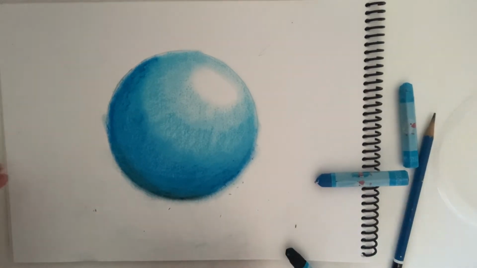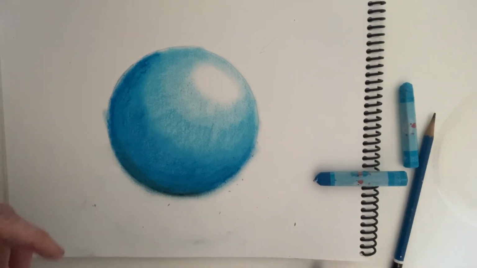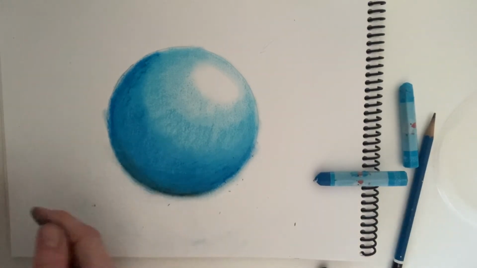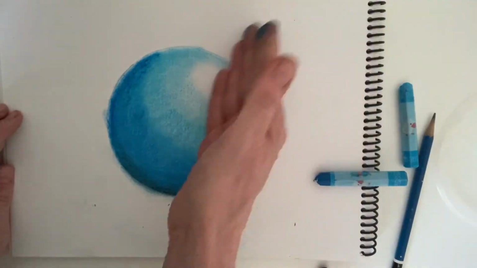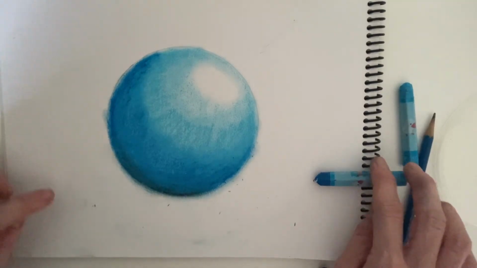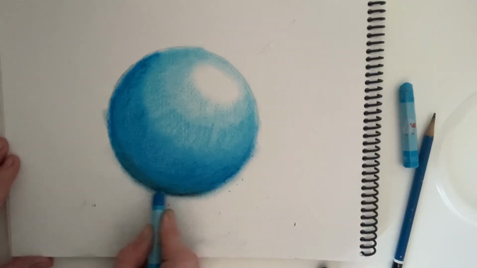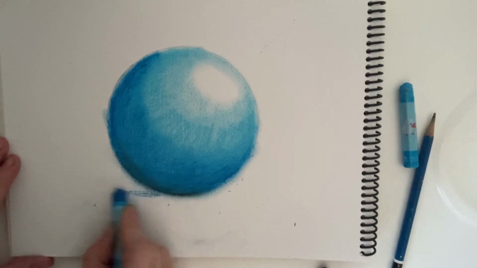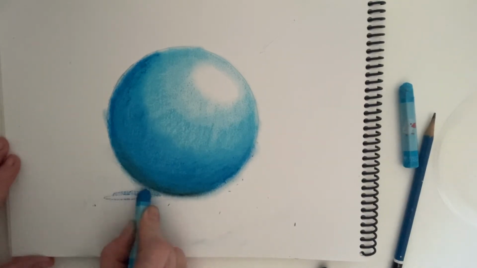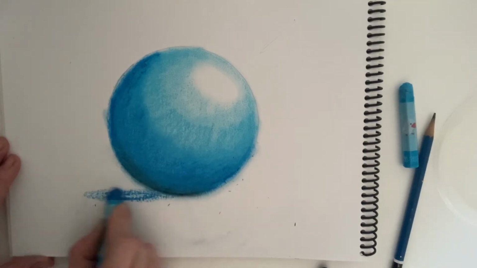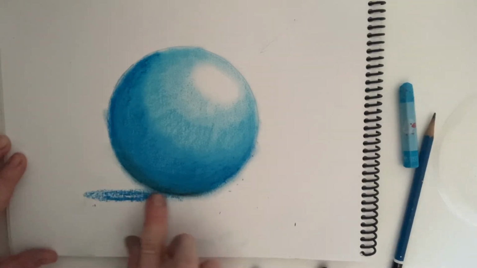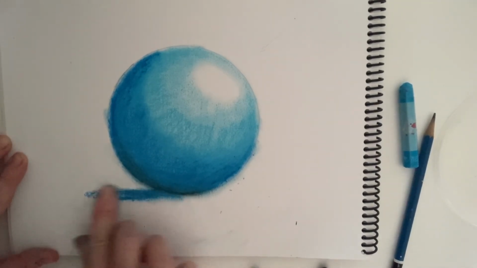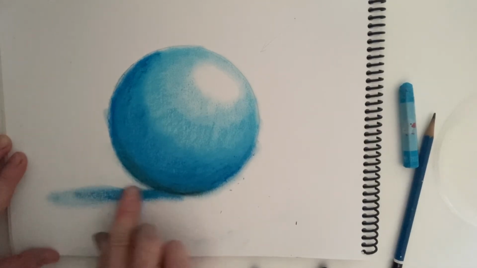The final thing we need to do is ground our sphere, and you ground something by creating a shadow. Shadows are created behind the object. The light source is there, so the shadow is going to be this way behind it. With your dark blue, you're just going to do this sort of action, gently, like a circular action, a squashed circle. We call that an ellipse. So a squashed circle of tone, like that, and then you're going to blend it. As it moves away from the object, it gets lighter.